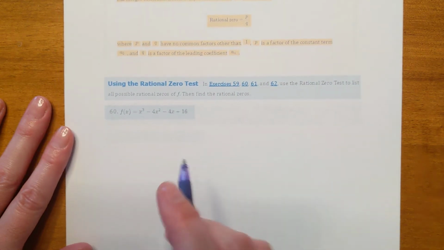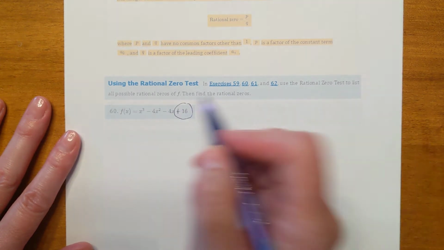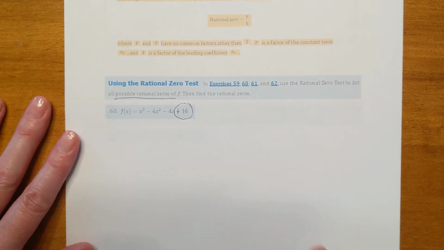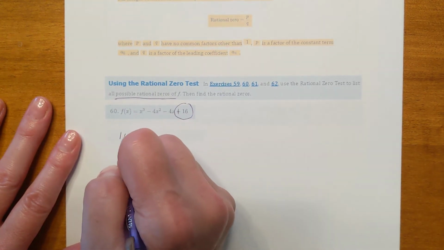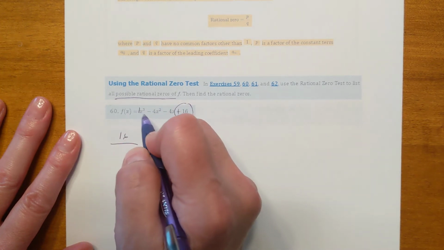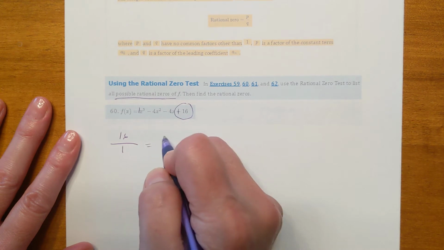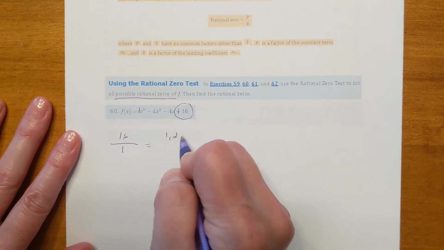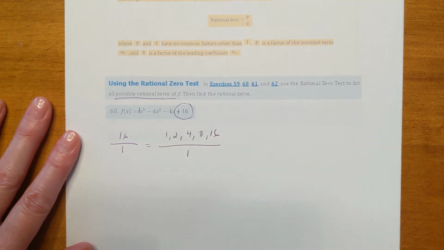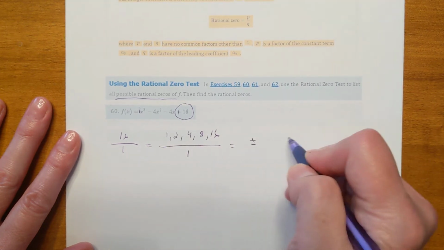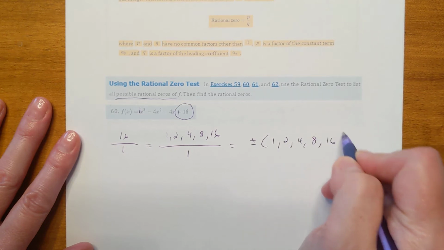So what we're doing here, it's plus 16. They want us to find the possible zeros of f. So you take all the factors of the last number, which is 16, over all the factors of the leading coefficient, which here was 1. So the factors of 16 are 1, 2, 4, 8, and 16, and then the factors of 1 are just 1. So that gives you all the possible zeros of it. Again, plus or minus all of them.